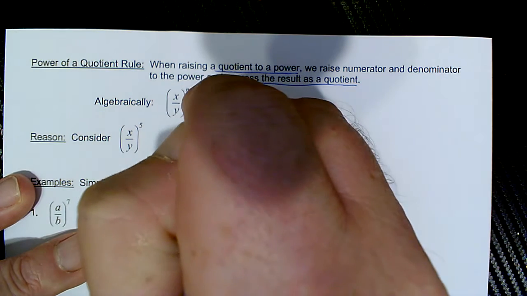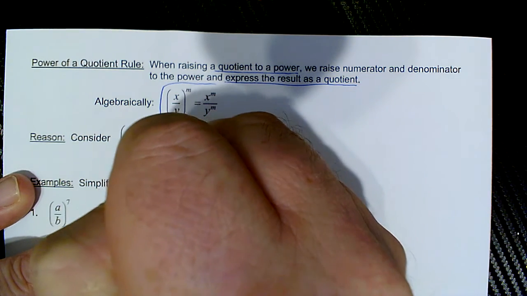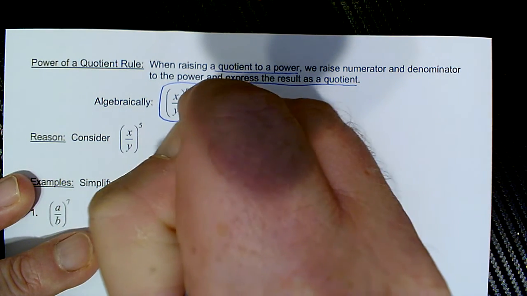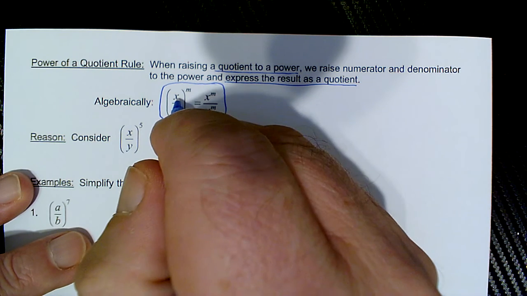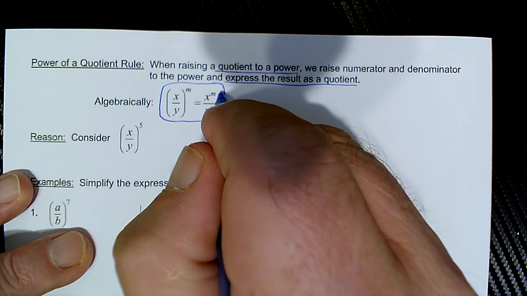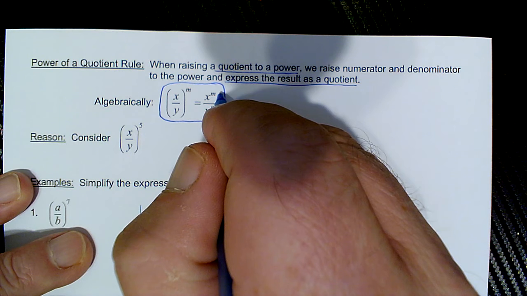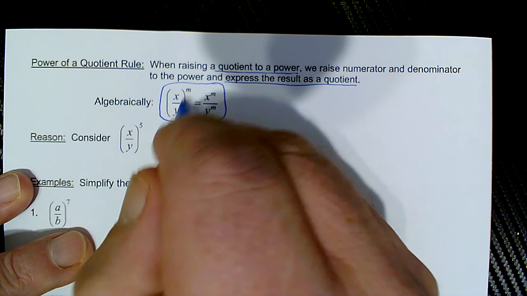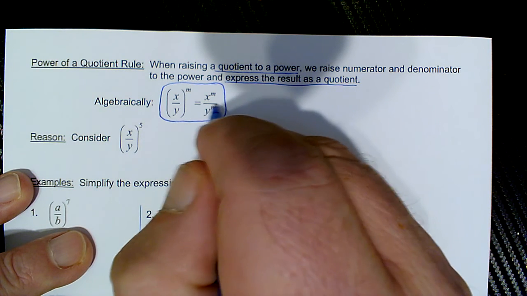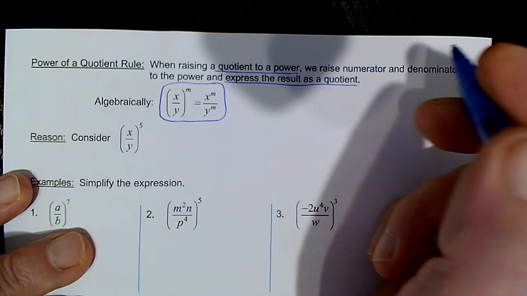So you can see the rule written algebraically here. We have a quotient, x over y raised to the mth power. So we take the numerator, x raised to that power, so x to the mth, and over the denominator, y raised to that power, so y to the mth, and we keep it as a quotient.